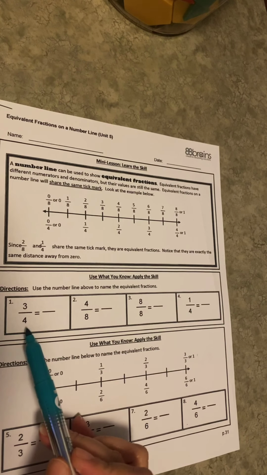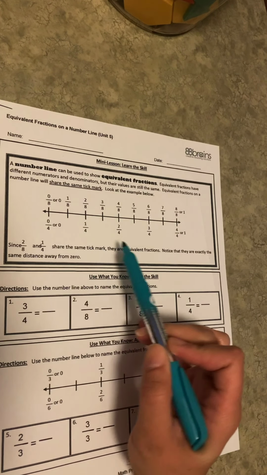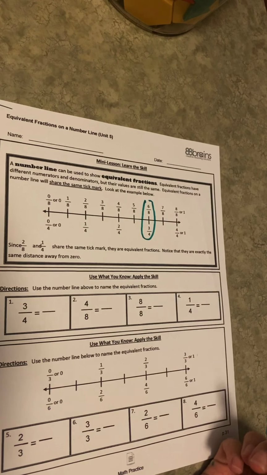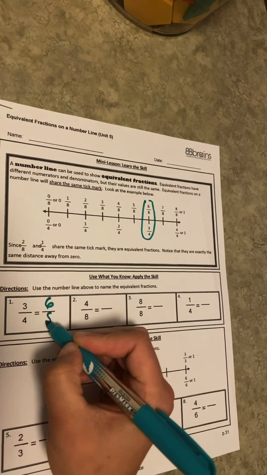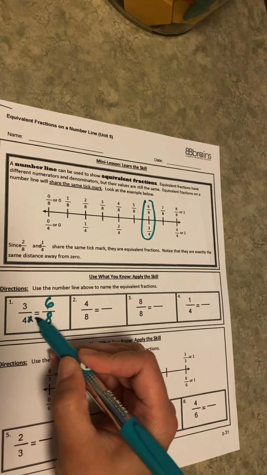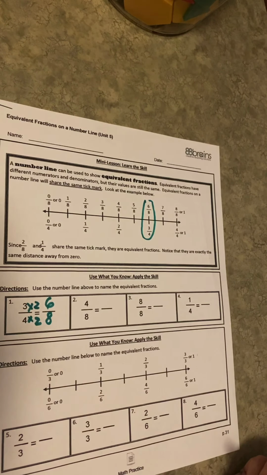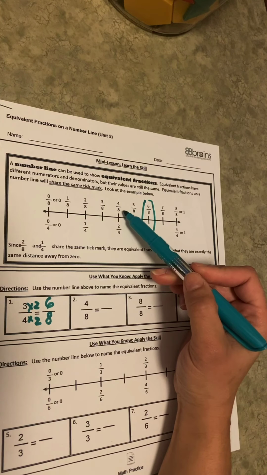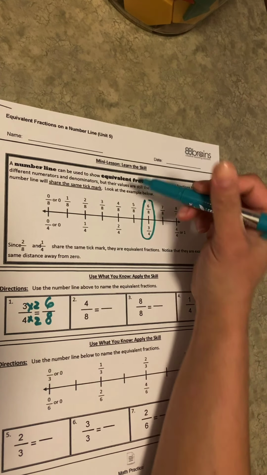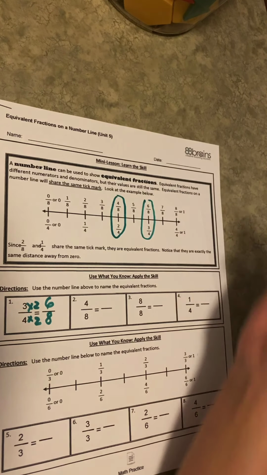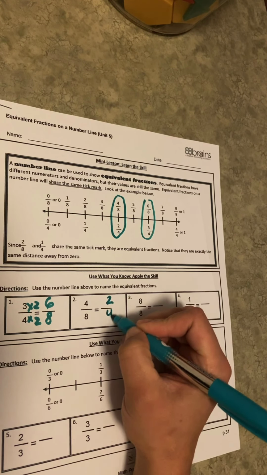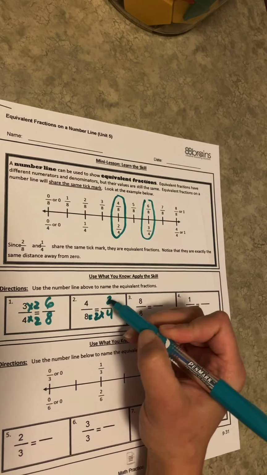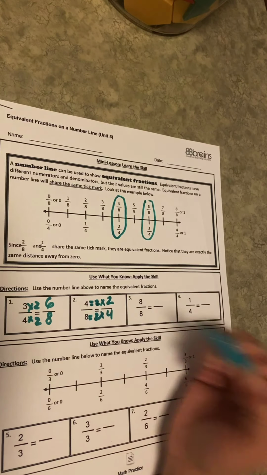So if we are looking for an equivalent fraction to 3/4, we look at this number line and we can see that 3/4 and 6/8 are equivalent. So we would write 6/8 here. And we can further prove it by doing 4 times 2 and 3 times 2. Okay? Here, we want to look for a fraction that's equivalent to 4/8. So we look at our number line, we see 4/8 here, and we see that 2/4 is at the same location. So that means that 4/8 and 2/4 are equivalent. And you can multiply 4 times 2, which gives you 8, and 2 times 2, which gives you 4.